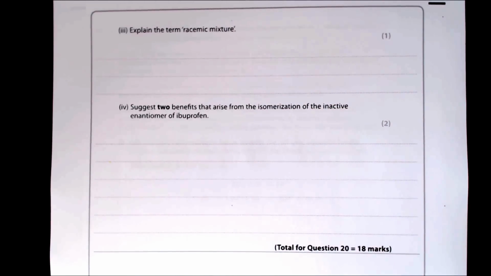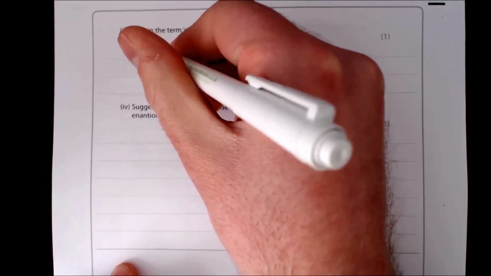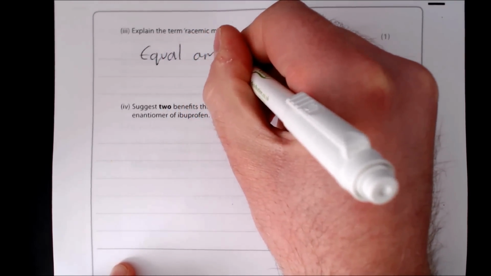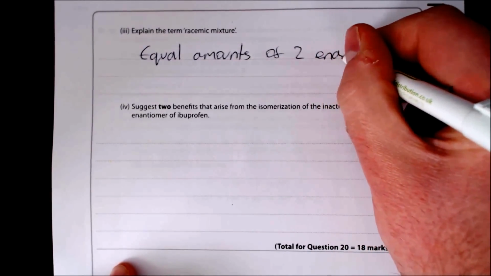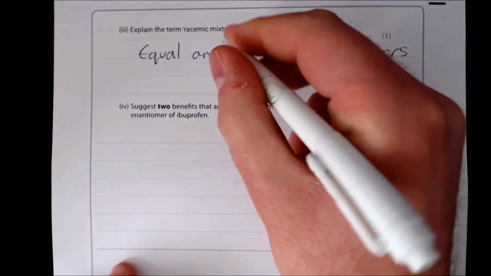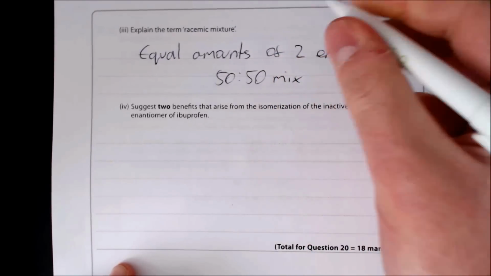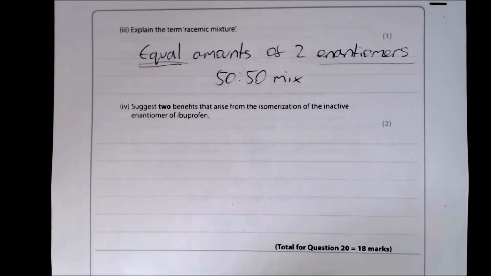So it then says, explain the term racemic mixture. So a racemic mixture is basically an equal amount of 2 enantiomers. So that's just something you have to remember, really. Or you can put equimolar or anything like that. That'll do. So equal amounts of 2 enantiomers. Or you could say something like a 50-50 mix. Anything that will do, really. It's just one mark, but you've got to say it's equal. Equal is an important bit, and the enantiomers is obviously key there as well. So make sure you include those words.